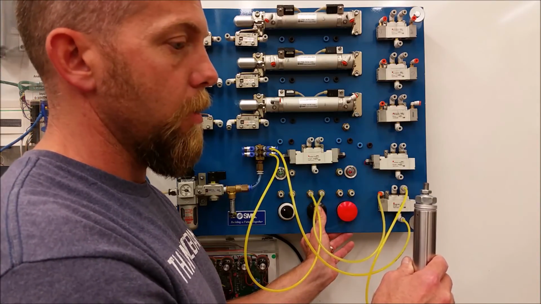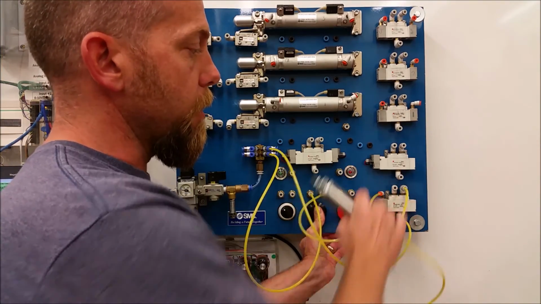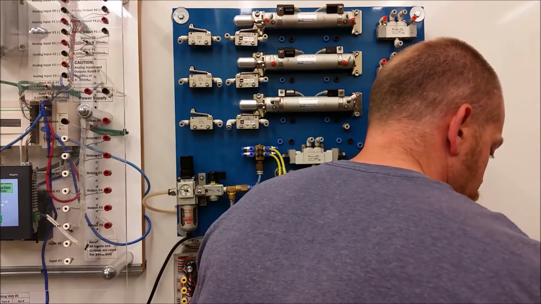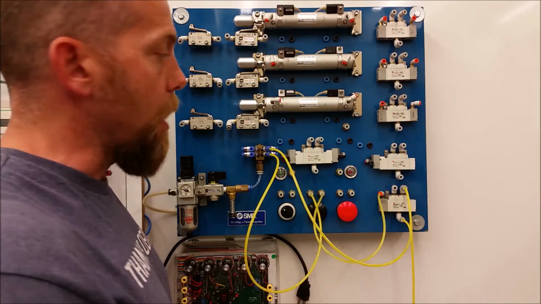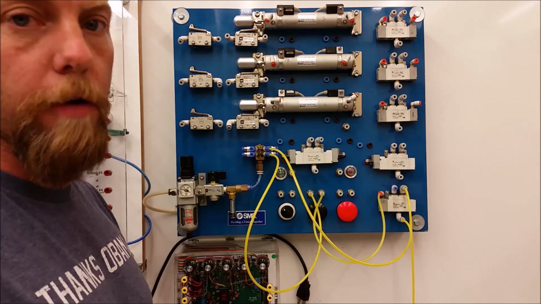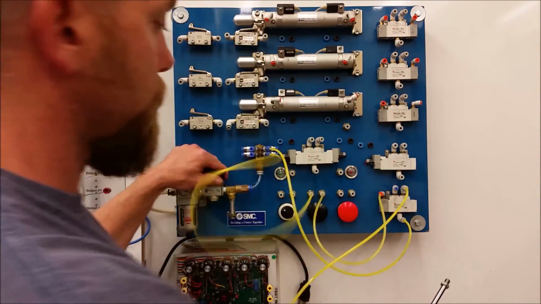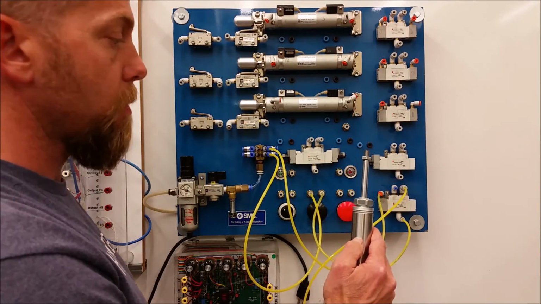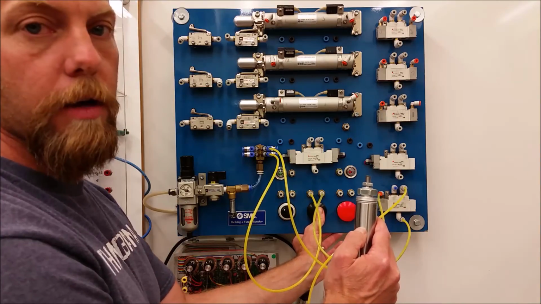There we go. But there's an issue because we've got air pouring out of this port of the 5-2. Okay, well, we can remedy that. Inside of our tackle box here, you have some plugs, and we can take that plug, push it in there, and block off that port. Okay, so again, as soon as we put pressure to the system, it extends, and then when we press this push button, it's going to retract.